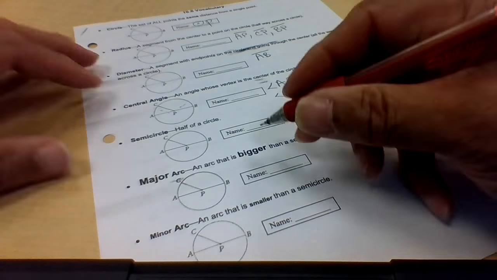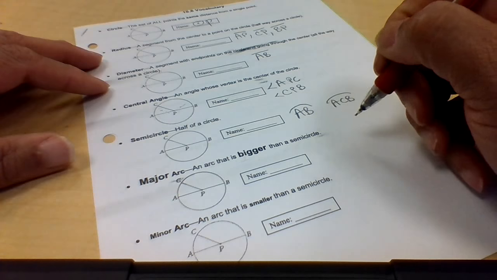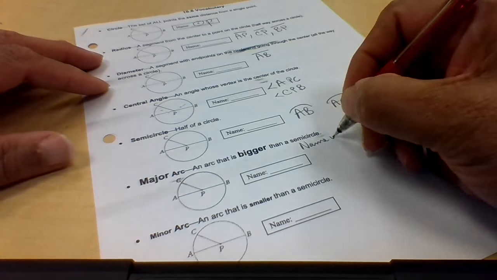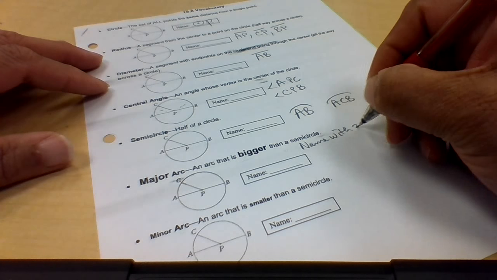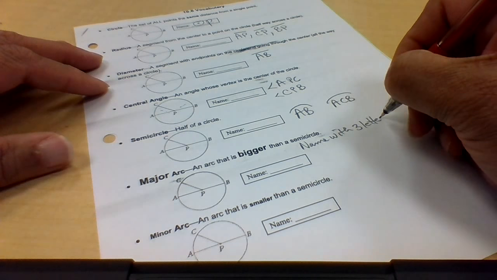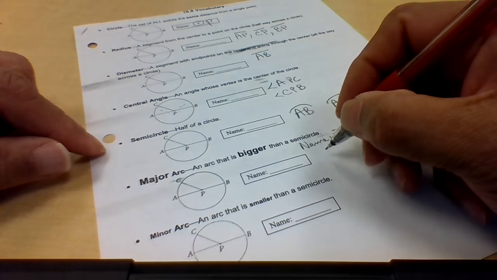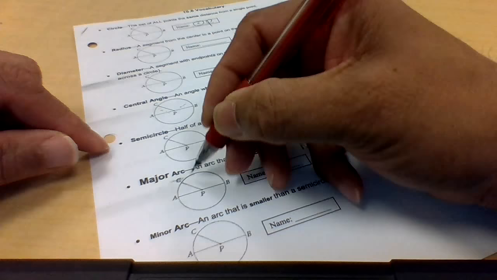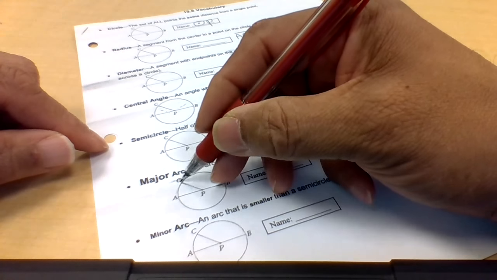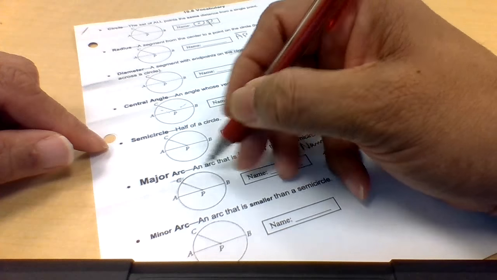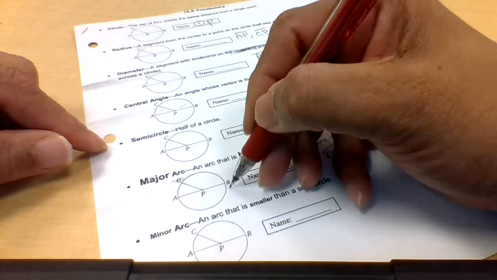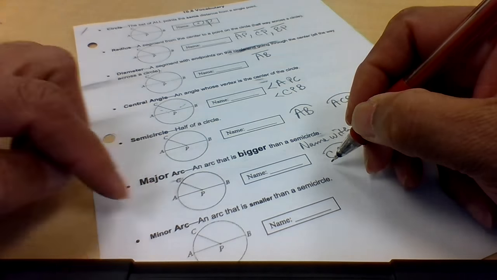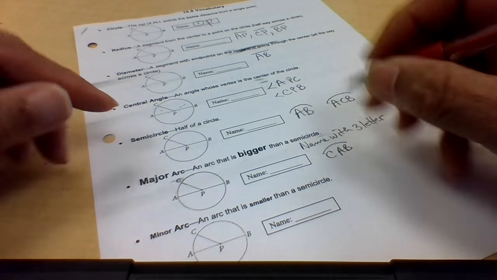Major arc, an arc that is bigger than a semicircle. Usually you name a major arc with 3 letters so people will know which direction you're talking about. So if I say CAB, then you know I'm going this direction. If I just say CB, then I would go like this. But because I said CAB, we're going around this direction. Or, BAC. They're both the same thing.